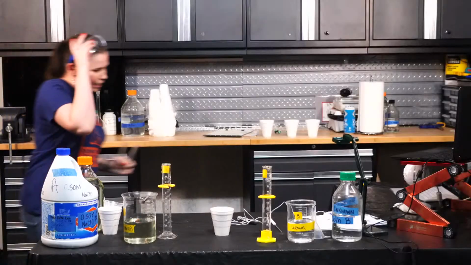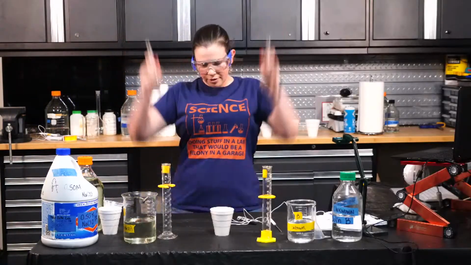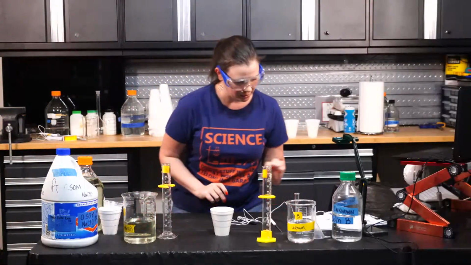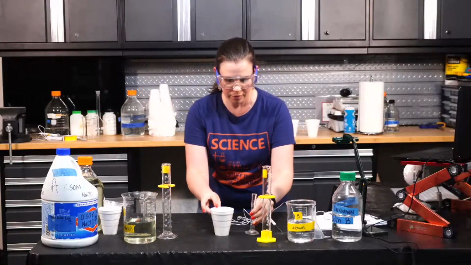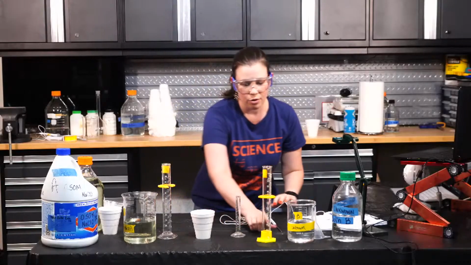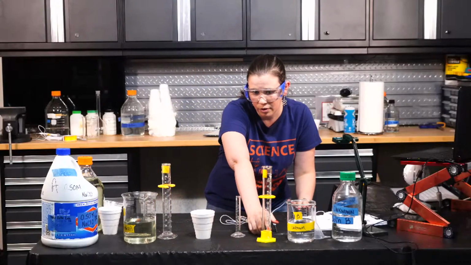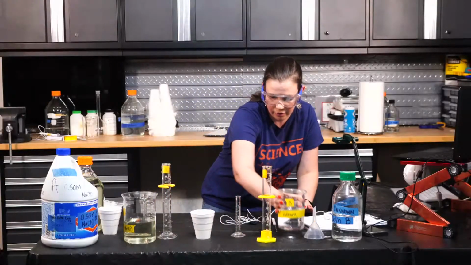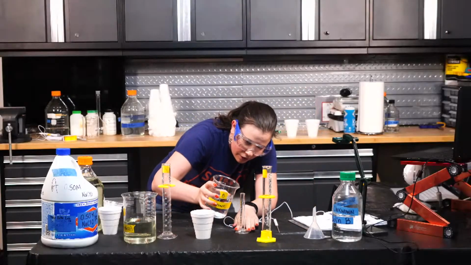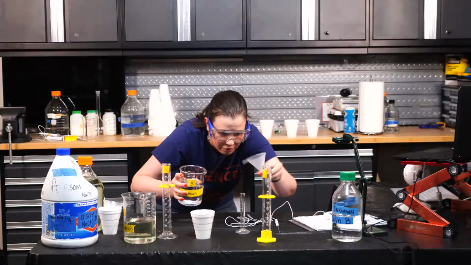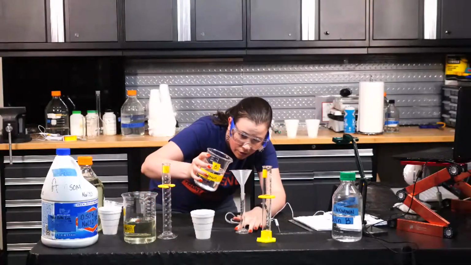Okay, don't run in the lab, right? Got it. 10 milliliter graduated cylinder. So we have 45 of the bleach in. We need 5 of solution B. Because there are no markings under 10 milliliters on the 100 milliliter graduated cylinder, we're going to switch over to the 10 milliliter one and do 5 milliliters. Actually, I'm going to use my funnel too so I don't spill.